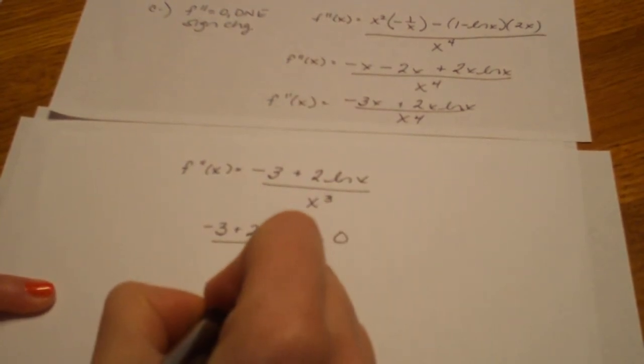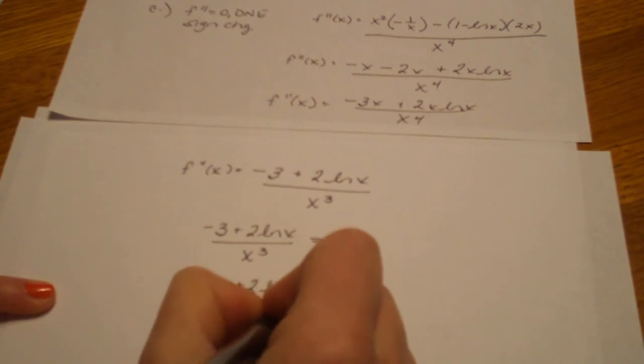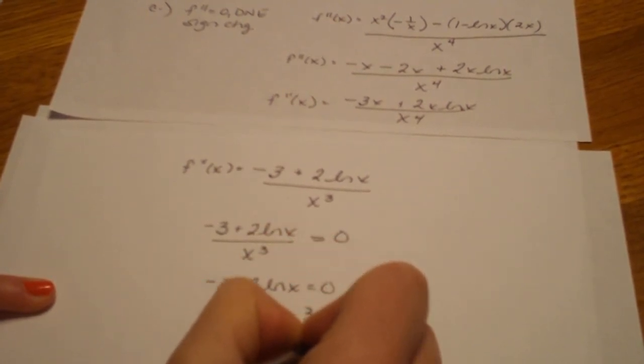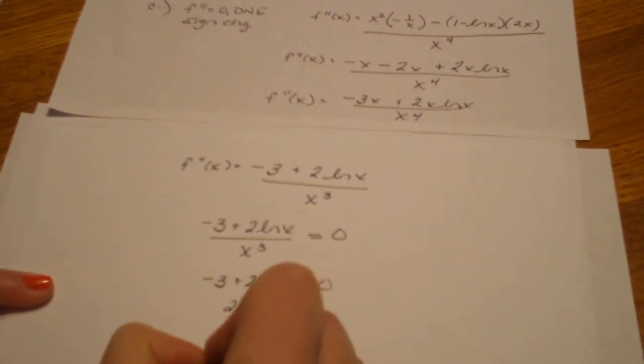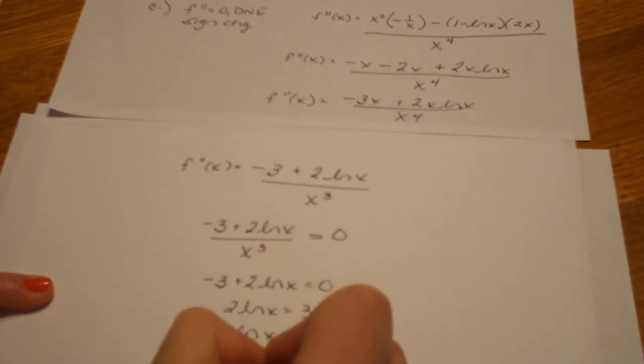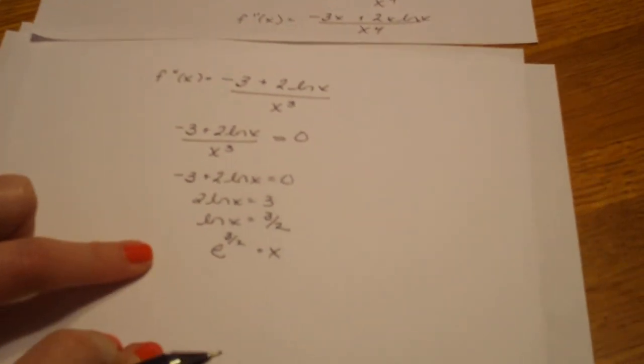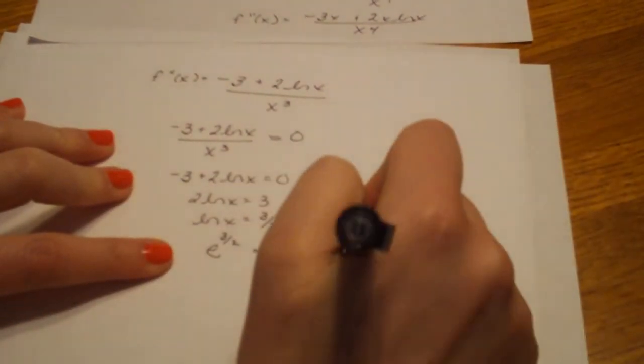I'm going to add the 3 over, divide, and drop the base. E to the 3 halves is equal to x. And then I think I have my critical point. I just want to verify that I have a sign change.